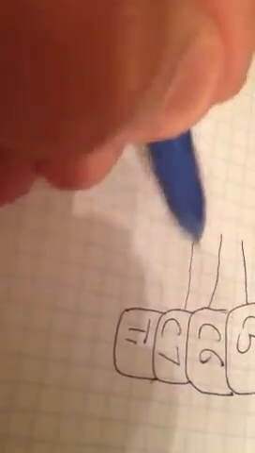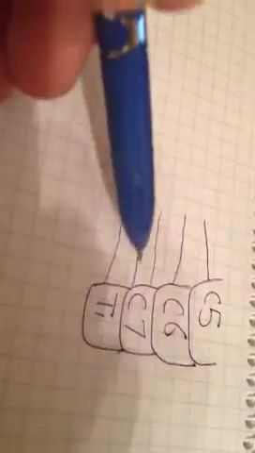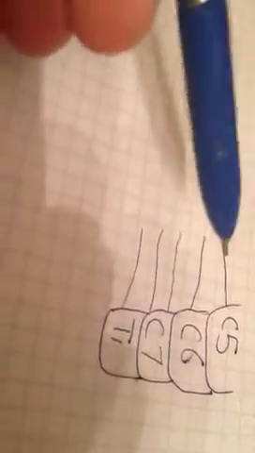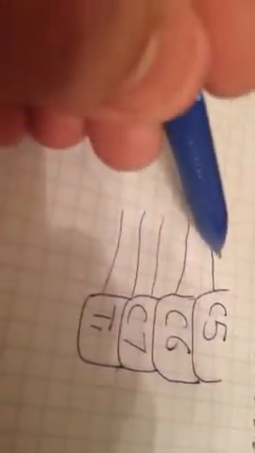The first part, the roots: C5, C6, C7, C8, T1. And why do we have C8 here? Because the nerves are C1, C2, C3, C4, C5, C6, C7, C8, T1, and we continue down. Now, this is the first part, as we said, the roots. Here are the roots. Okay, easy enough.